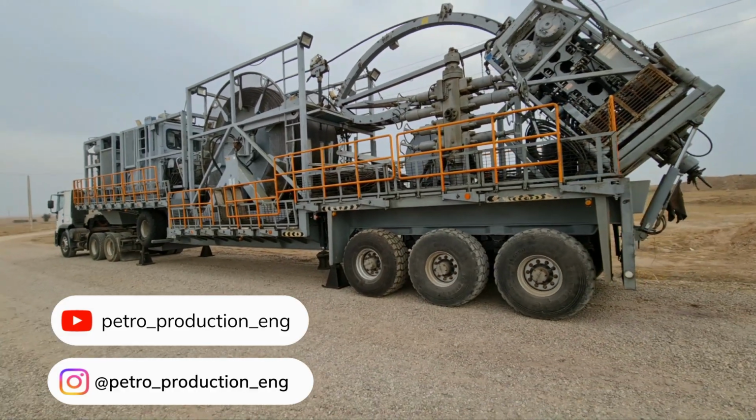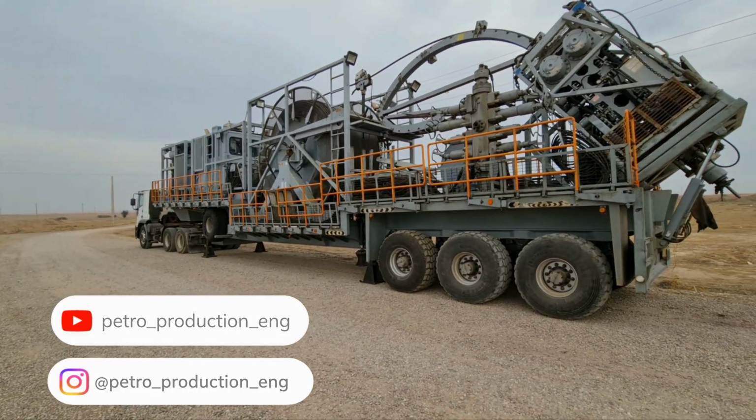So this is all about the coiled tubing equipment.